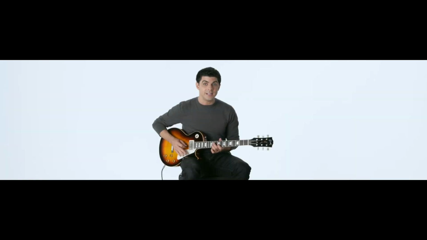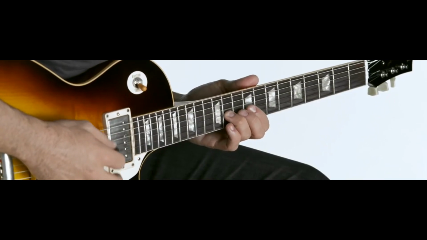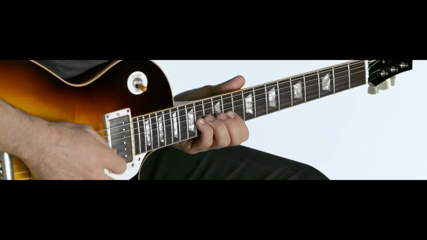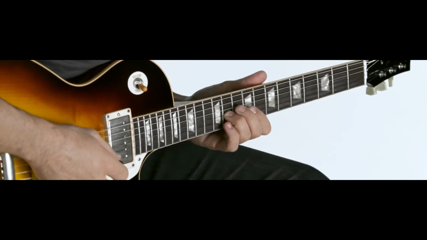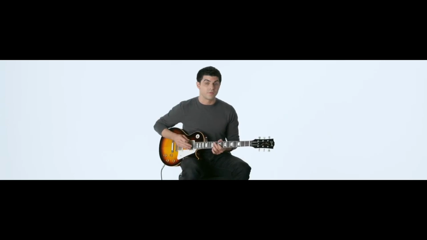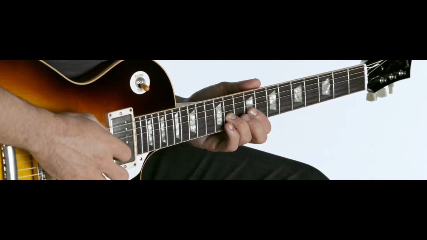You can add a D drone with the open 4th string to the chorus melody like this. For this part, you strum the 4th and 3rd strings together, even though the melody is only on the 3rd string. Play that part using downstrokes across both strings. 1, 2, 3, 4.